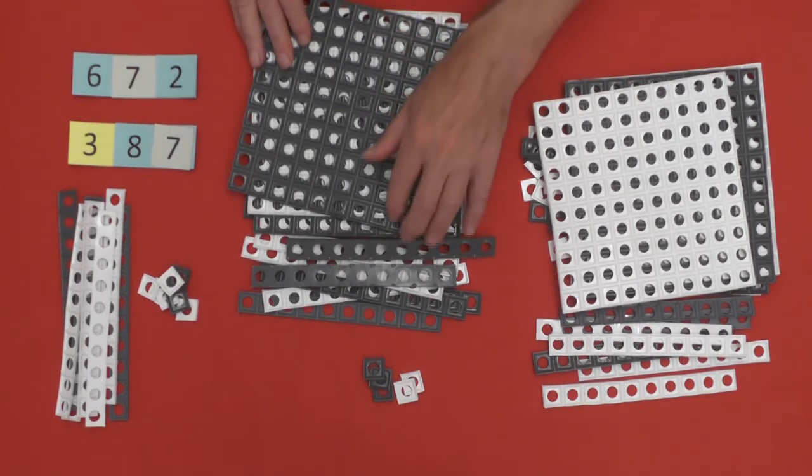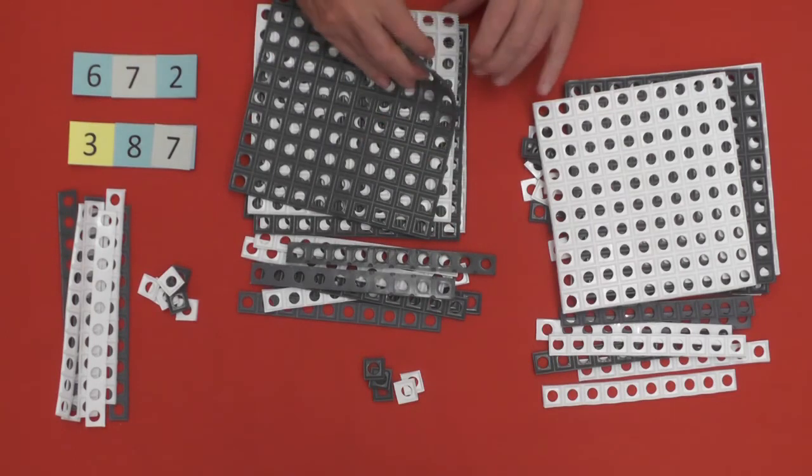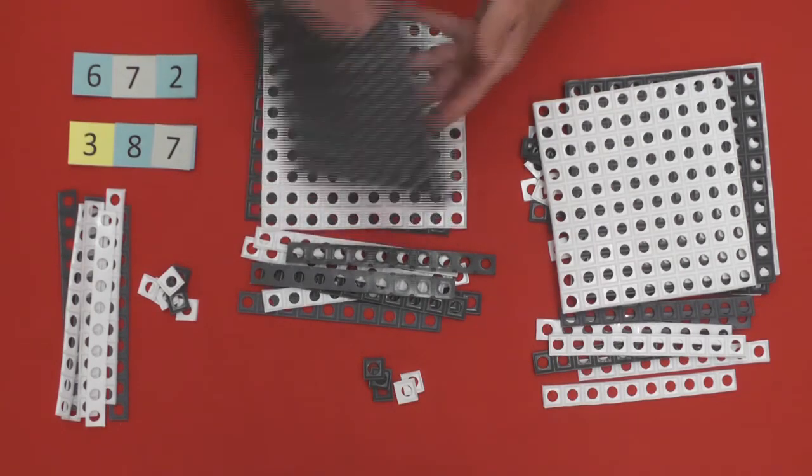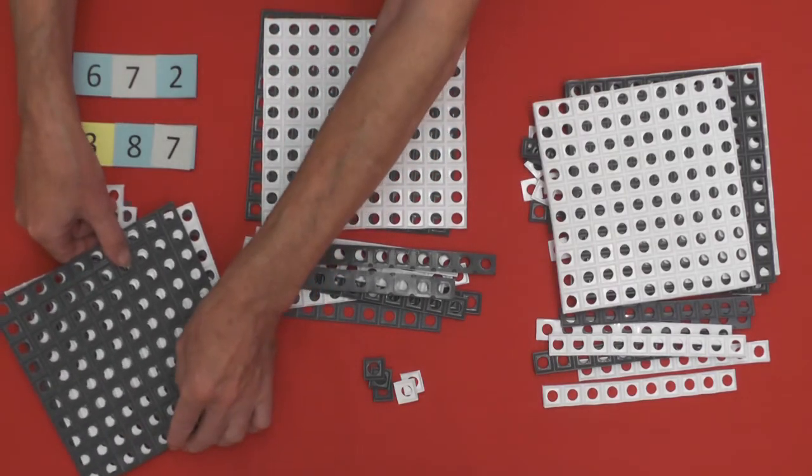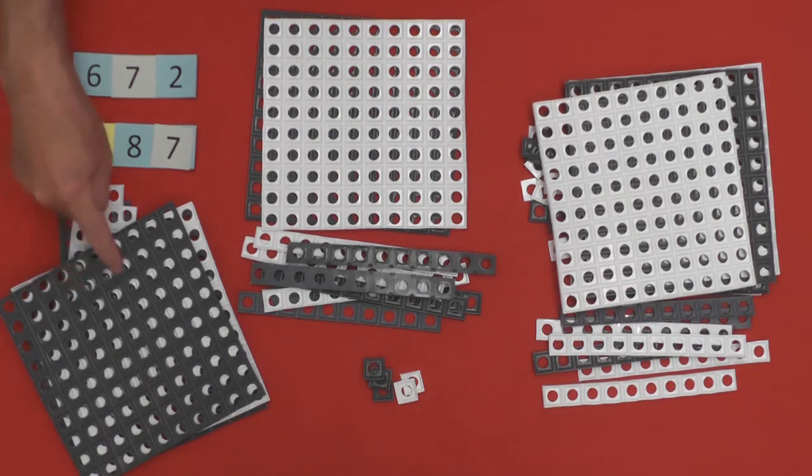And now take away 300. 1, 2, 3. So I have 387 here, and I had 672.